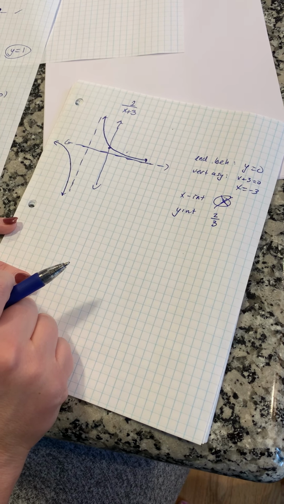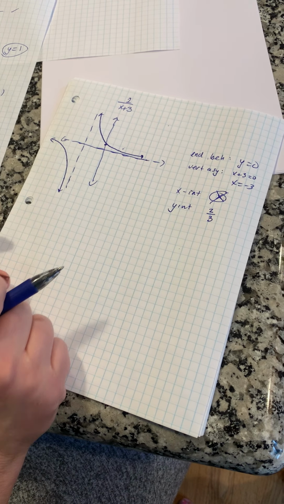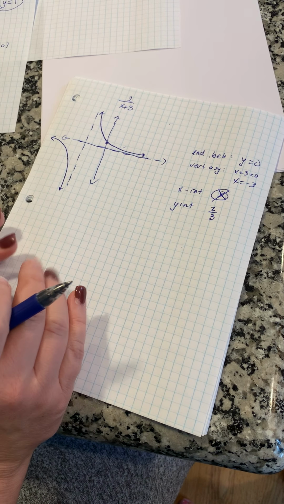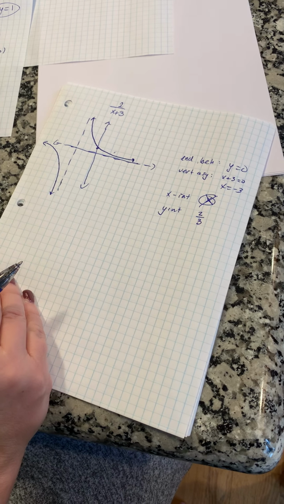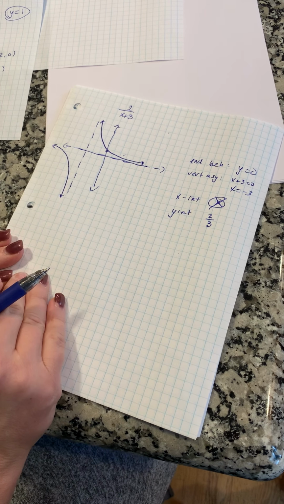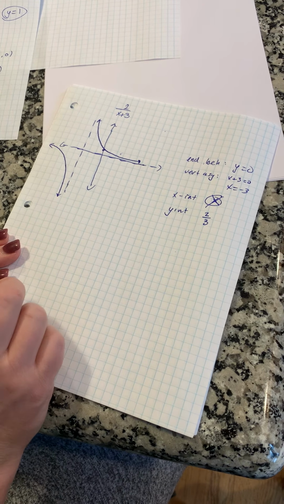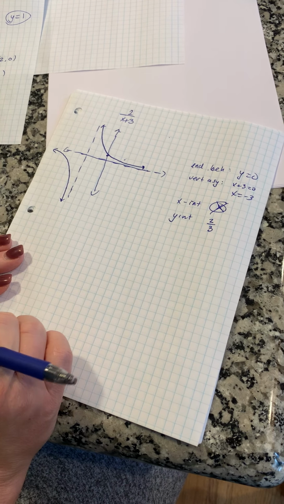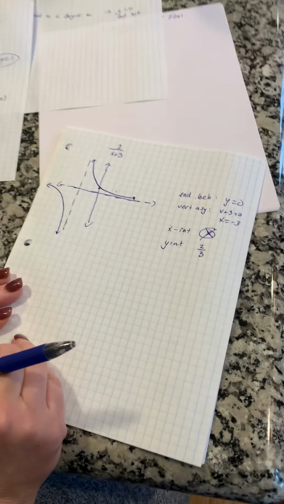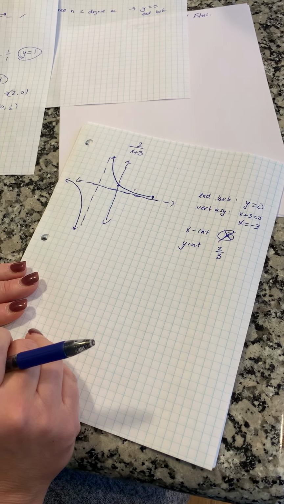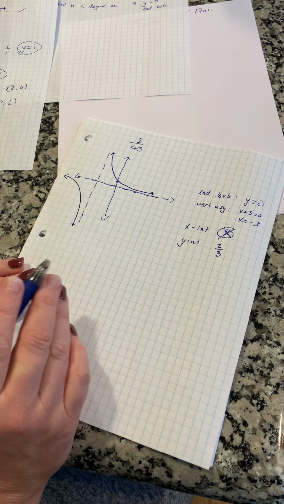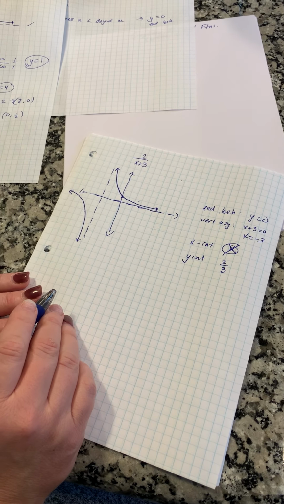All right, so hopefully this was helpful. I'm only giving you a couple homework problems to do. Try them on your own and then use your graphing calculator or Desmos to check your answer. And then send me a picture of your graphs. And that will be your homework for tomorrow.